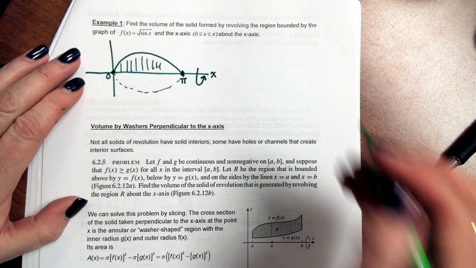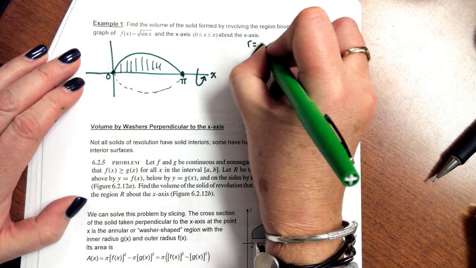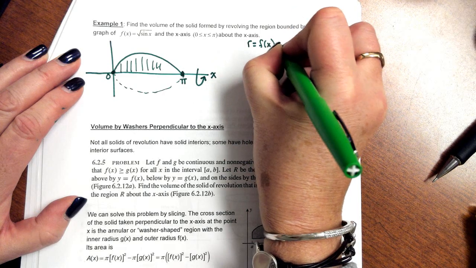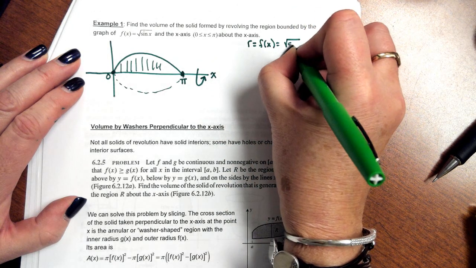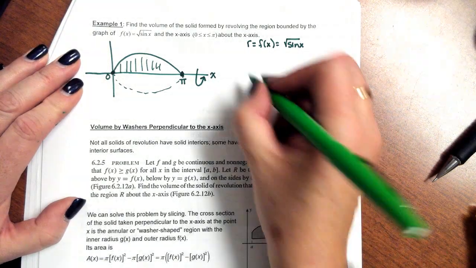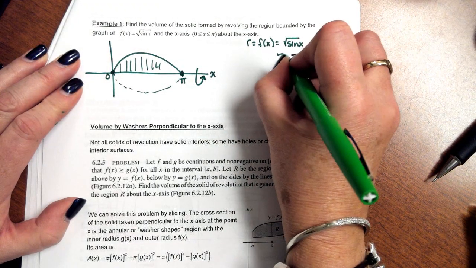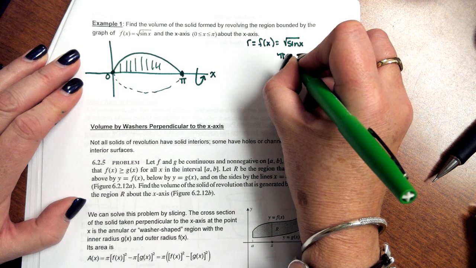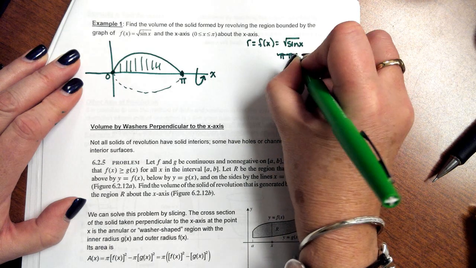So now again, the r value is going to be your f of x. And in this particular case, f of x is the square root of sine x. So to calculate this volume, I know it's going to be using the area formula pi r squared.